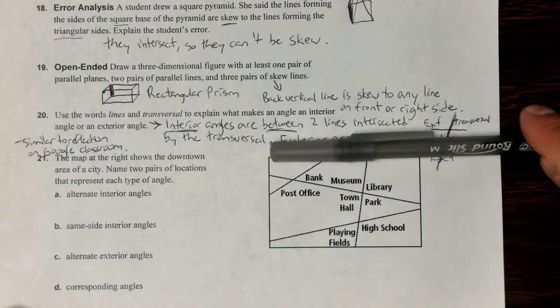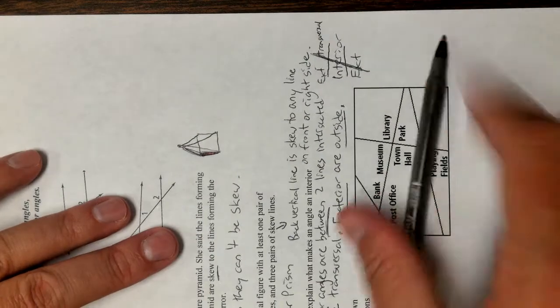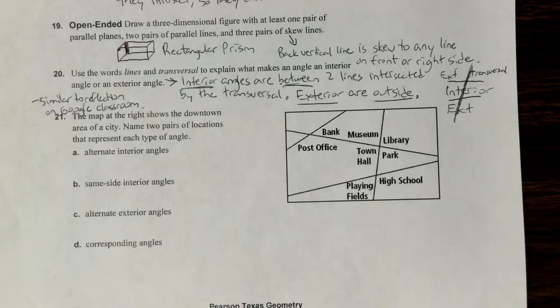So basically interior is between and exterior would be above and below. And it also works if you rotate your paper. Interior is in the middle and exterior would be to the right and to the left. Any questions?